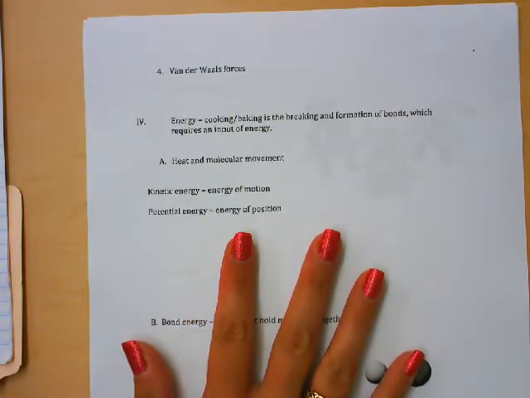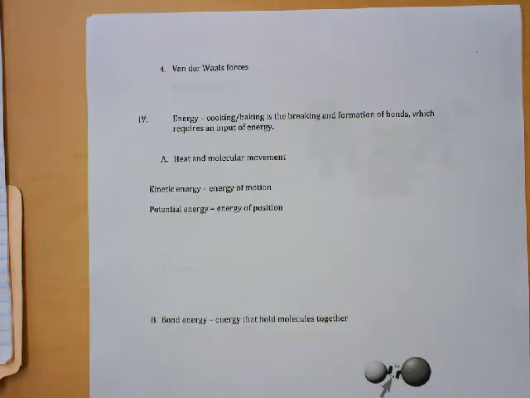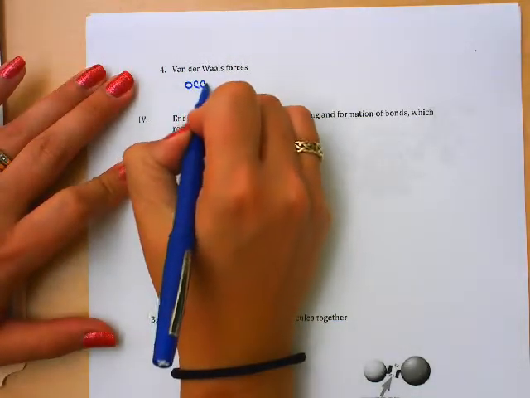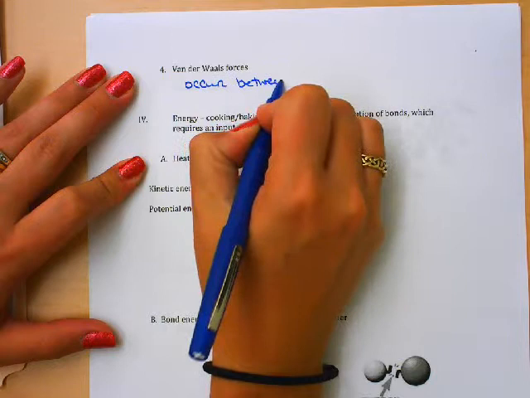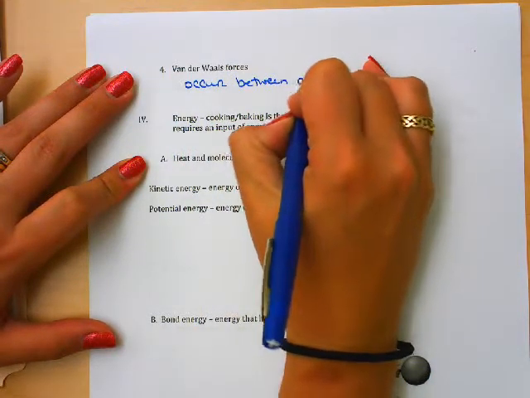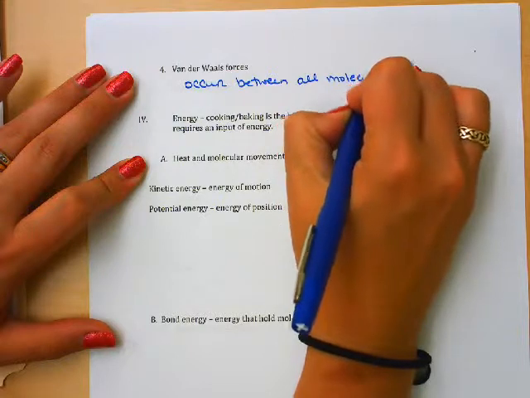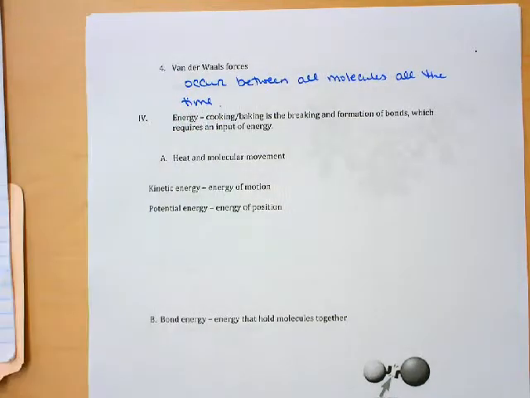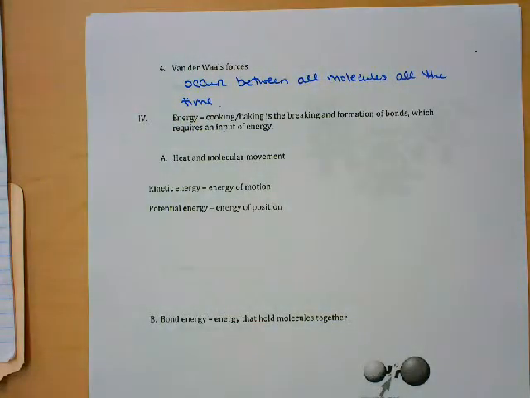Okay, let's talk about the last one, which you can see I don't leave very much space for because it's not very important. But it is one of the 4 forces. And it's called van der Waals forces, obviously after Dr. van der Waals. I need to invent something like this, otherwise I'll never get something named after me. So van der Waals forces occur between all molecules all the time. So all molecules experience van der Waals forces.